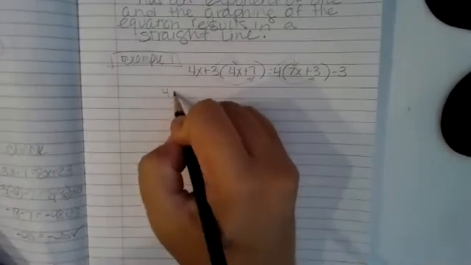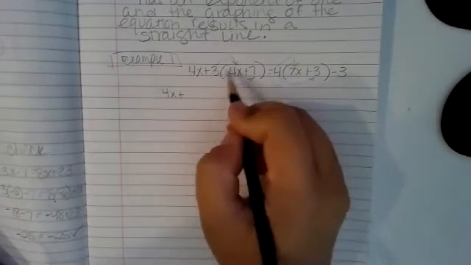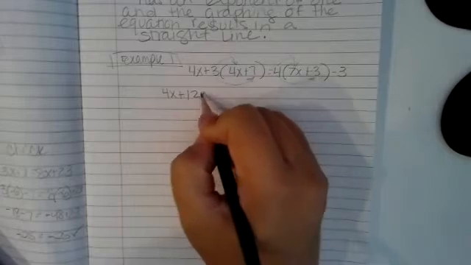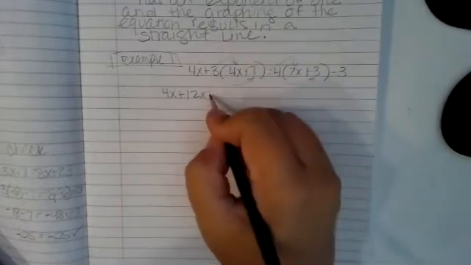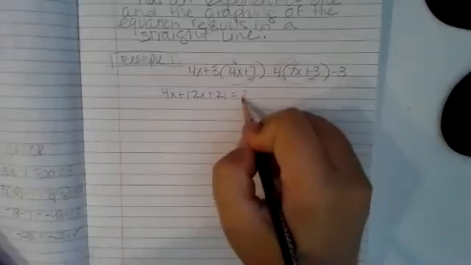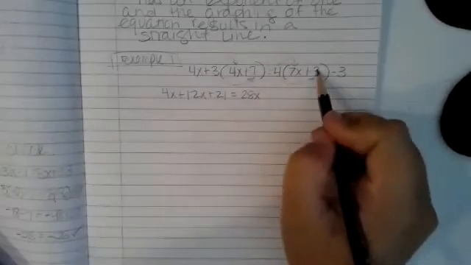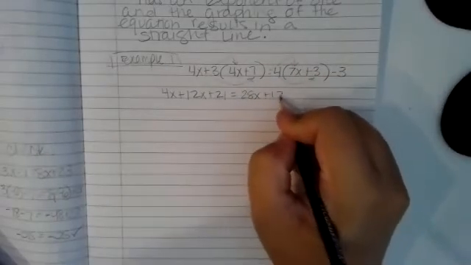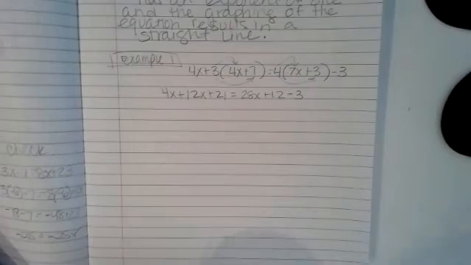So the next line would look like this. 4x plus 3 times 4x makes 12x, and 3 times 7 makes 21. Is equal to 4 times 7x makes 28x, 4 times 3 makes 12, minus 3.